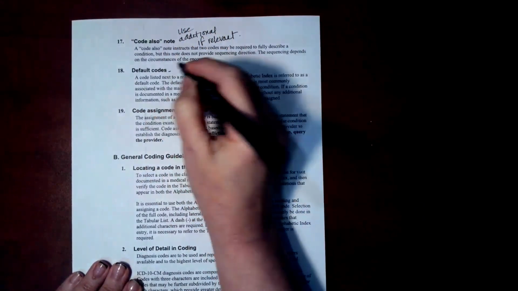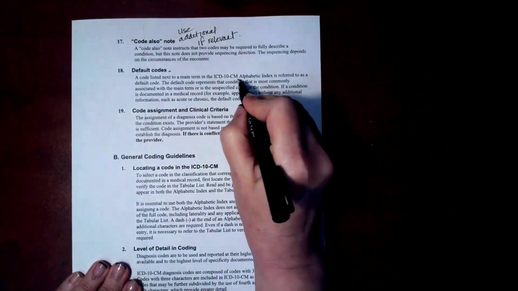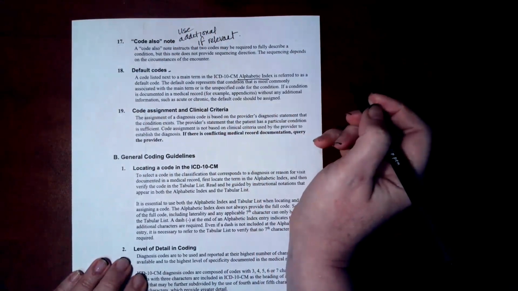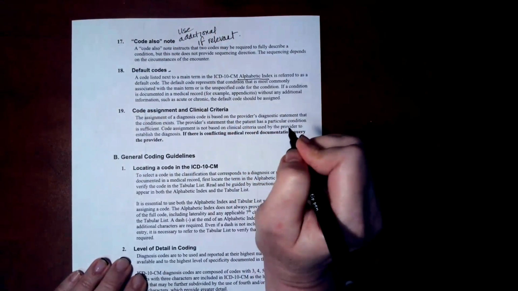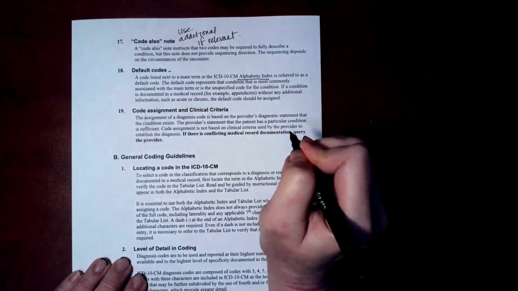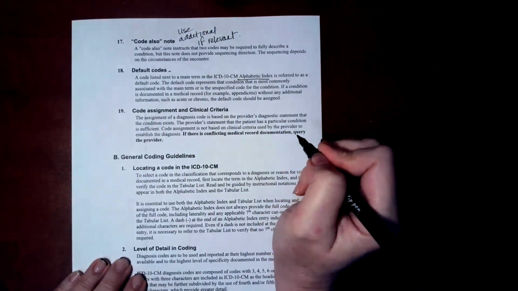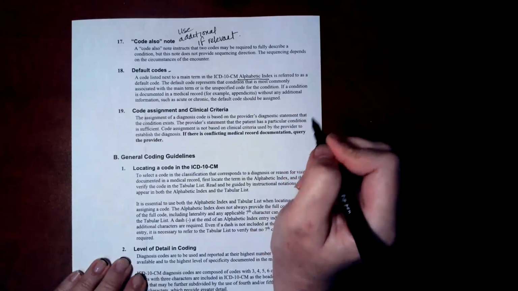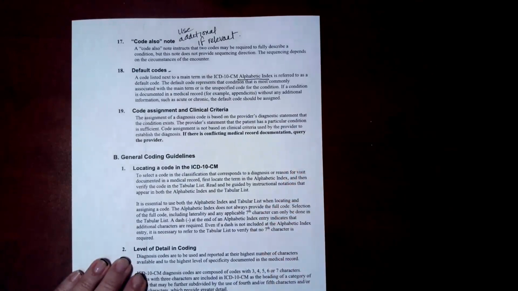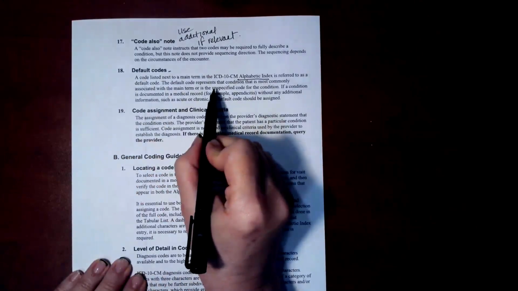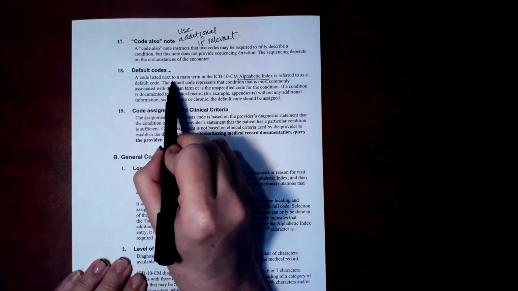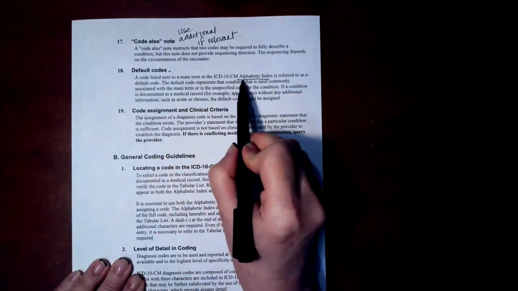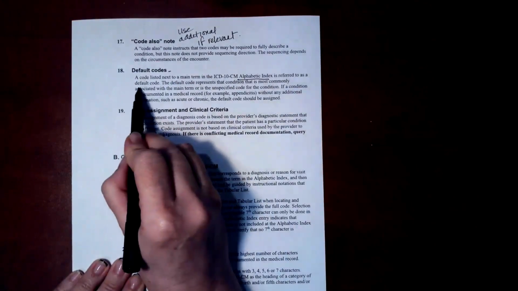Default codes. Default codes, we find them in the alpha index. This one gives me a little bit of trouble, I'll be honest with you. This one keeps me up at night sometimes because as a coder, I have been drilled to stay in my lane. Only code what the documentation states. However, the guidelines tell me that a code listed next to a main term in the ICD-10 alpha index is referred to as the default code.